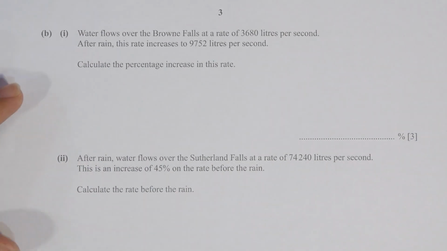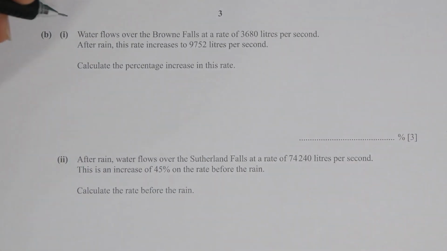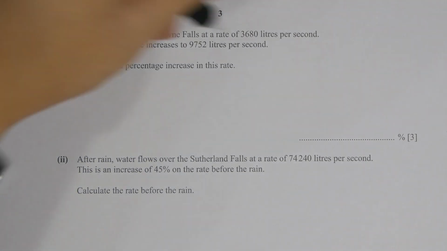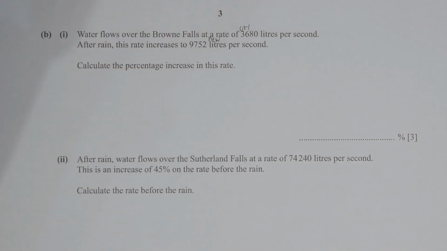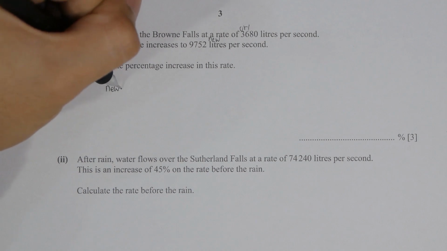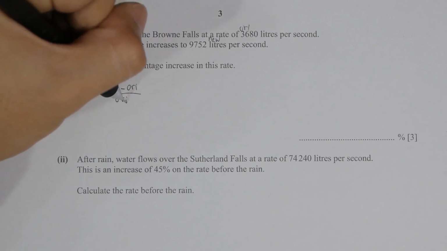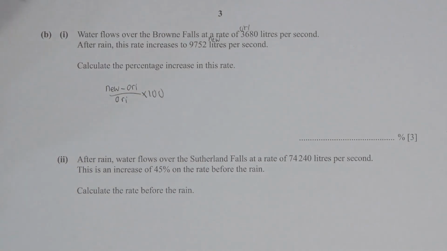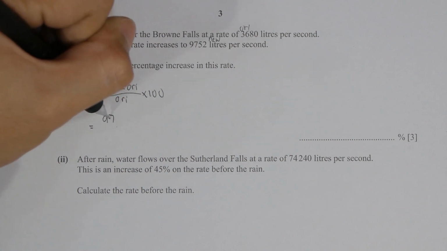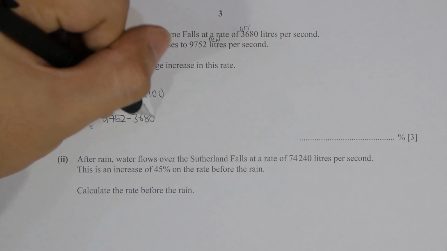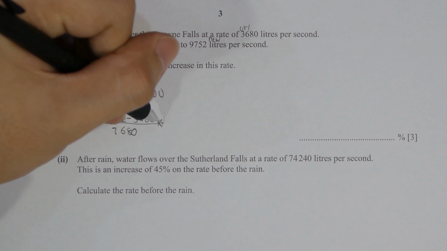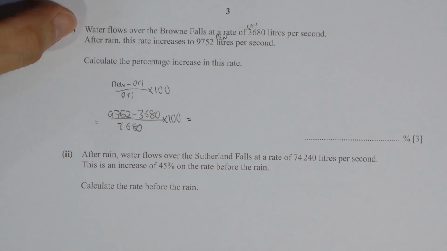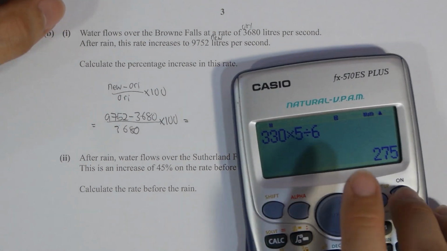So for part B, water flows over the Brownie Falls at the rate of 3,680 liters per second. After the rain, the rate increases to 9,752 liters per second. So find the percentage increase. So the new minus original divided by original times 100. So fill up the blanks, then you get 165%.